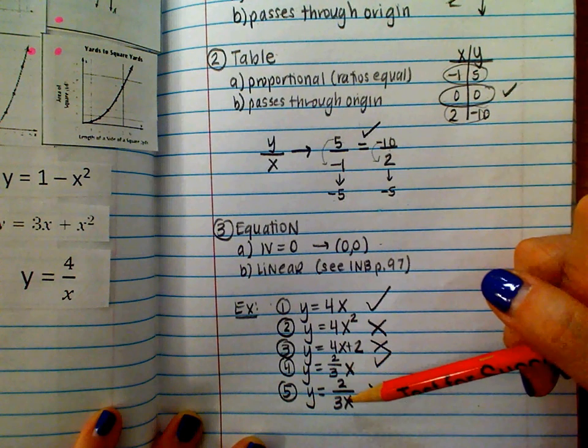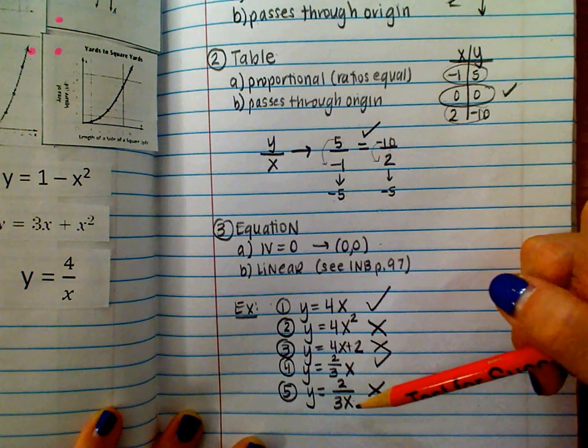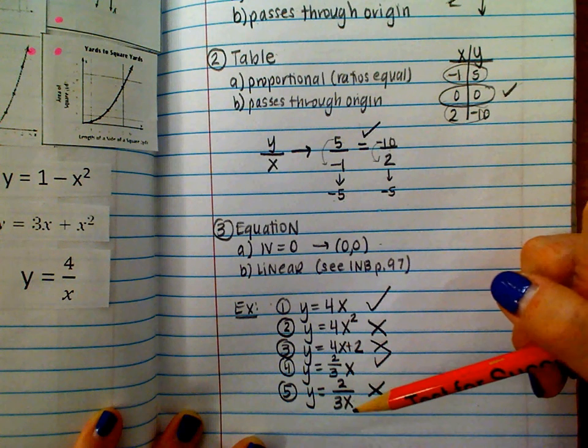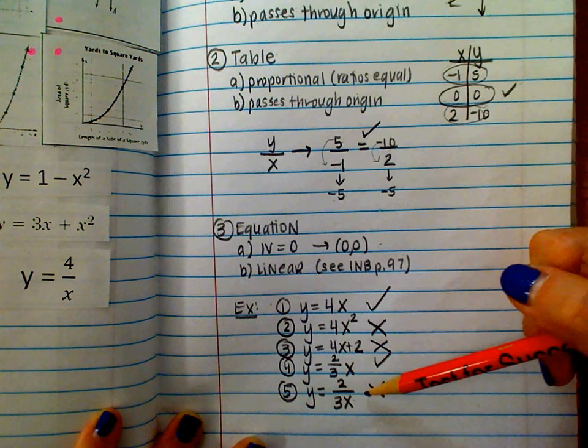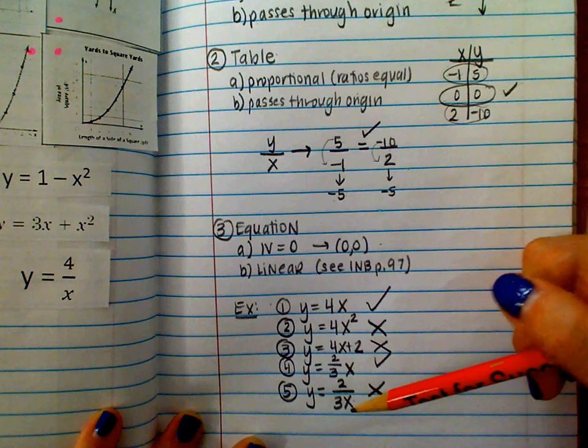Here you can notice right away that even though the x and the y both have an exponent of 1, the x is at the bottom of a fraction in the denominator, and even though the initial value is 0, the fact that the x is at the bottom makes it nonlinear.